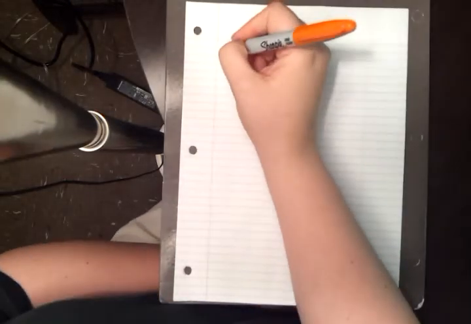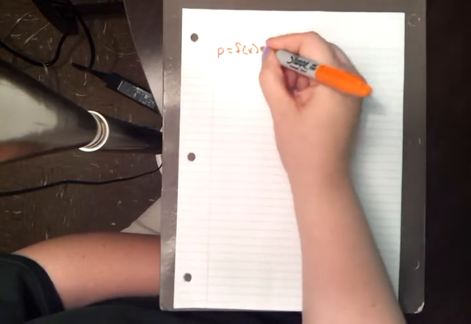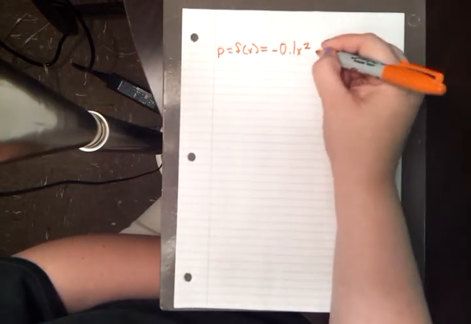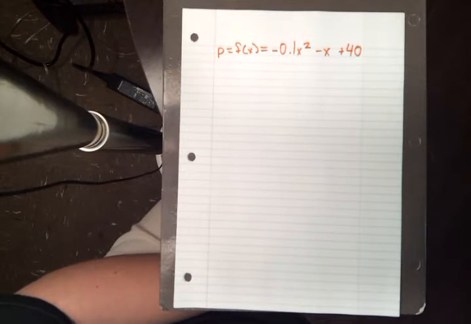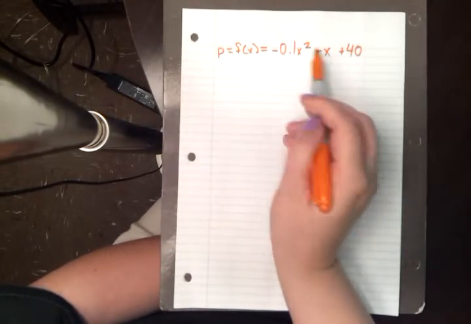The question says, the demand function for Sportsman 5x7 tents is given by the following function, where P is measured in dollars and X is measured in units of 1,000. Round your answers to 3 decimal places. The function they give us is P equals f of x, equal to negative 0.1 x squared minus x plus 40. I guess that's their demand function, basically. It's giving us the price, so they're saying the price based on the demand is going to be whatever this function says.